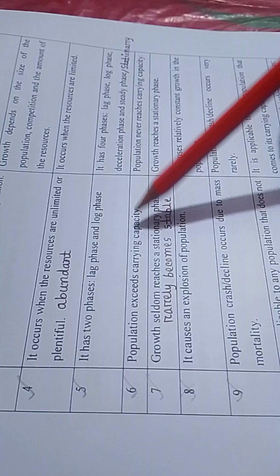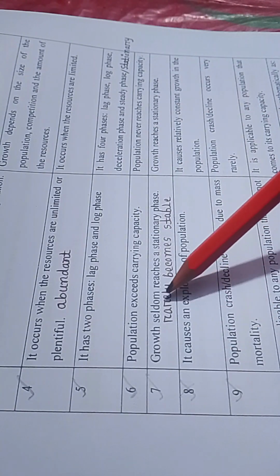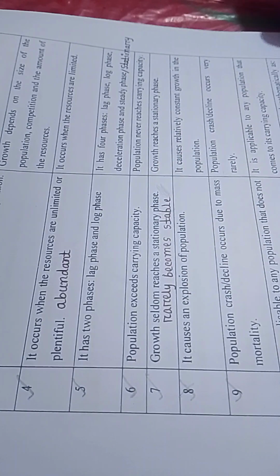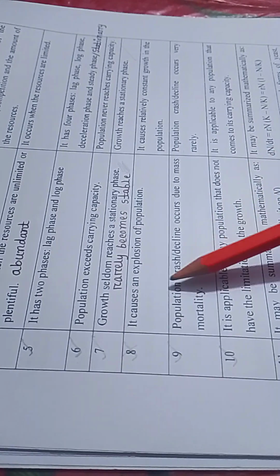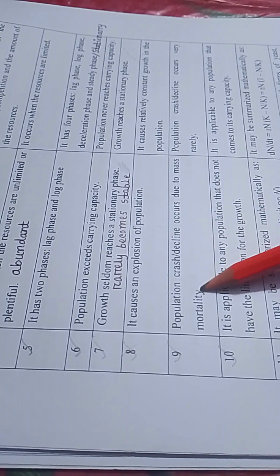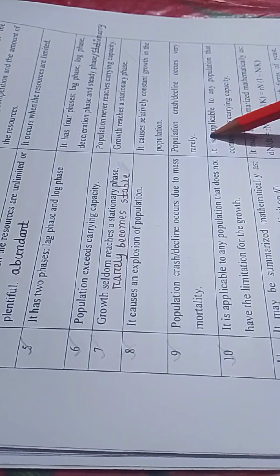Population exceeds carrying capacity. Population never reaches carrying capacity. Growth seldom reaches a stationary phase, rarely becomes stable. Growth reaches a stationary phase. It causes an explosion of population. It causes relatively constant growth in the population. Population crash or decline occurs due to mass mortality. Population crash or decline occurs very rarely.